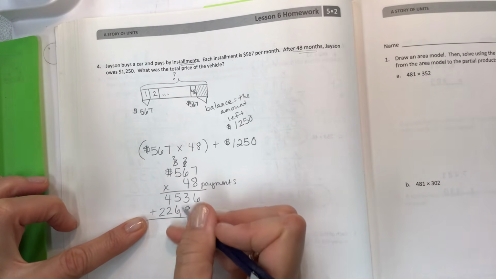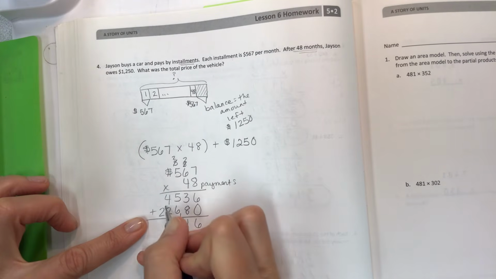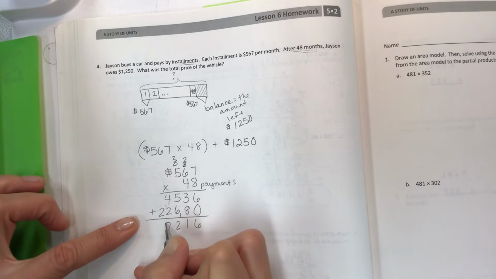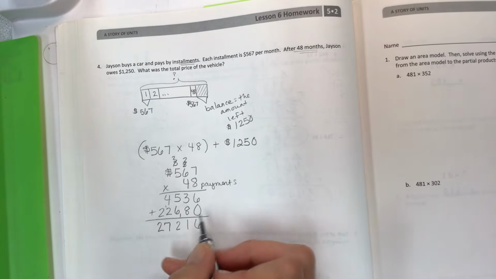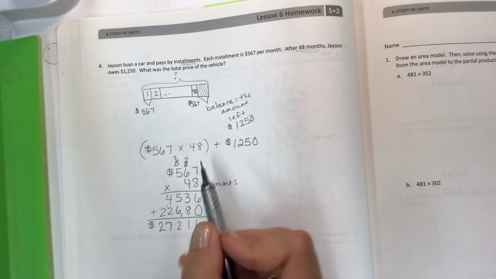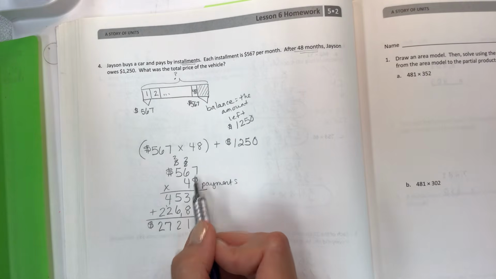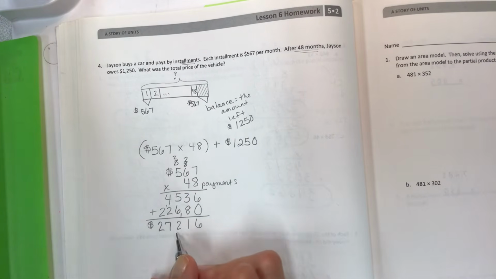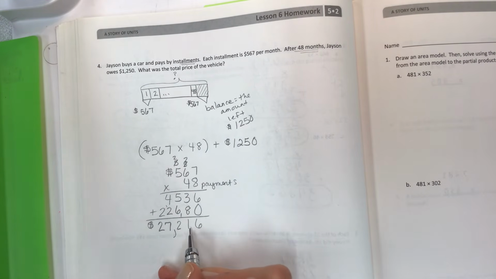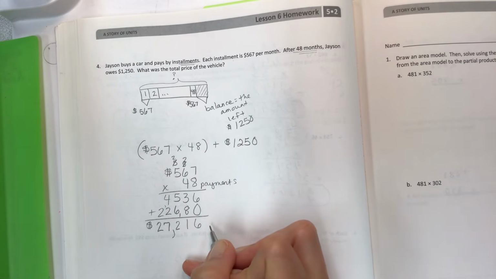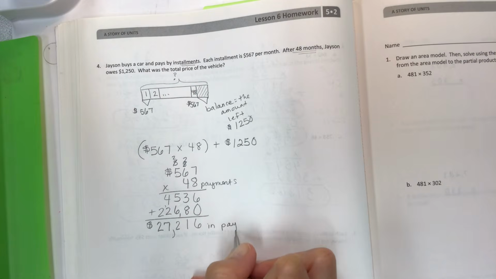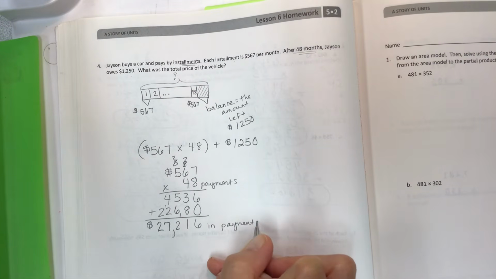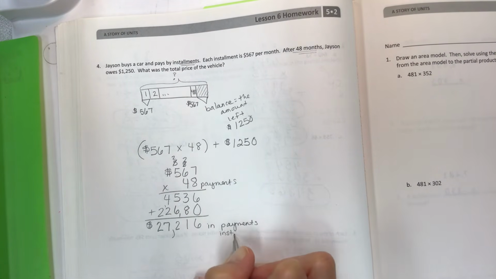Then I have 6 and 6 for 12. 4, 5, 6, 7. And 2. Keep them lined up. And so this is how much he's paid in all. $567 a month times 48 payments. That's a lot. $27,216 in payments. I should have said installments.